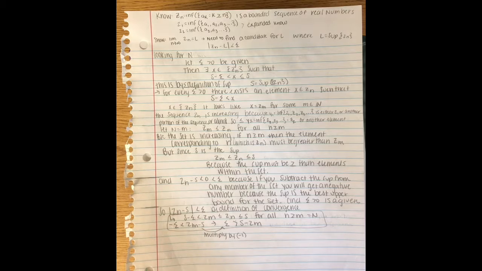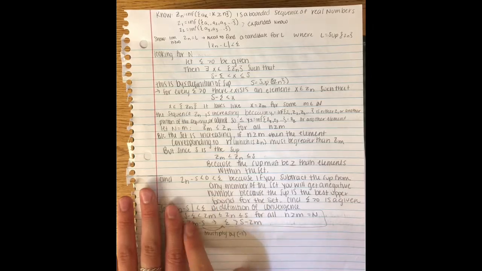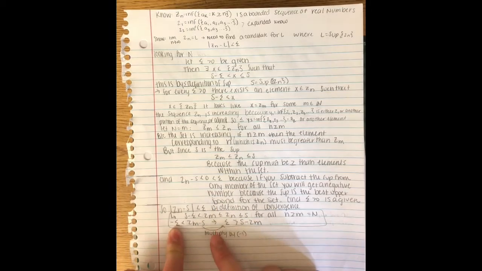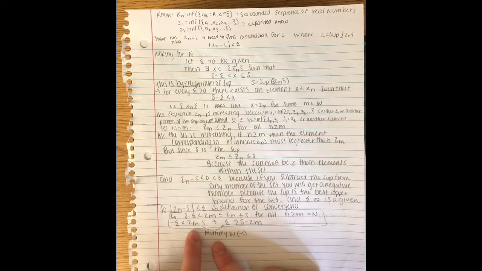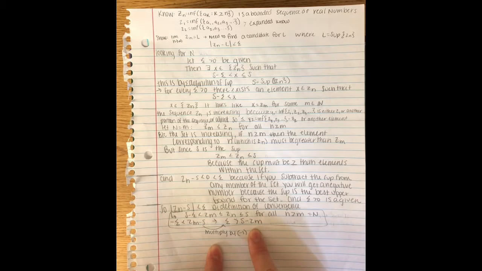So if you do a little bit of math out here, you're subtracting S to the other side, and you're focusing on this portion right here of the inequality. So you subtract S to the other side, you're going to be left with negative epsilon is less than Zm minus S. And then if you multiply by -1, you get epsilon is greater than S minus Zm, which is the definition of convergence. So you have just proven that the sequence Zn converges.